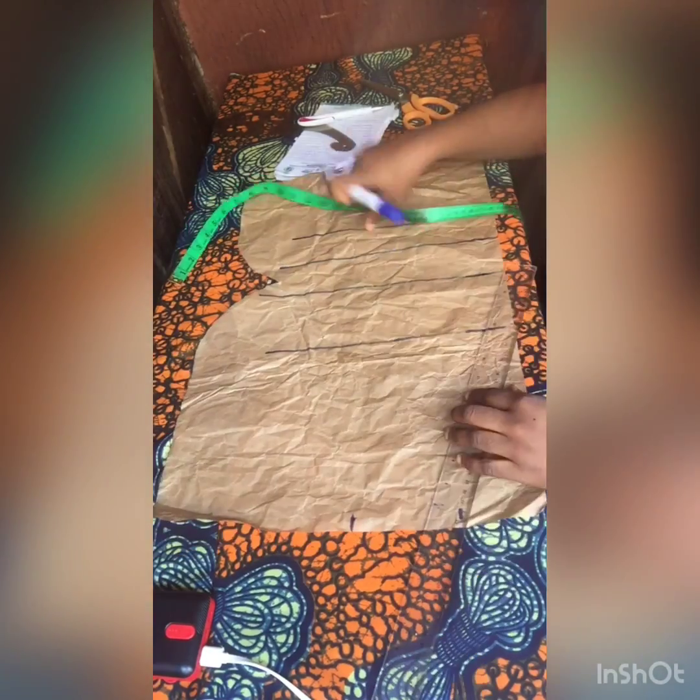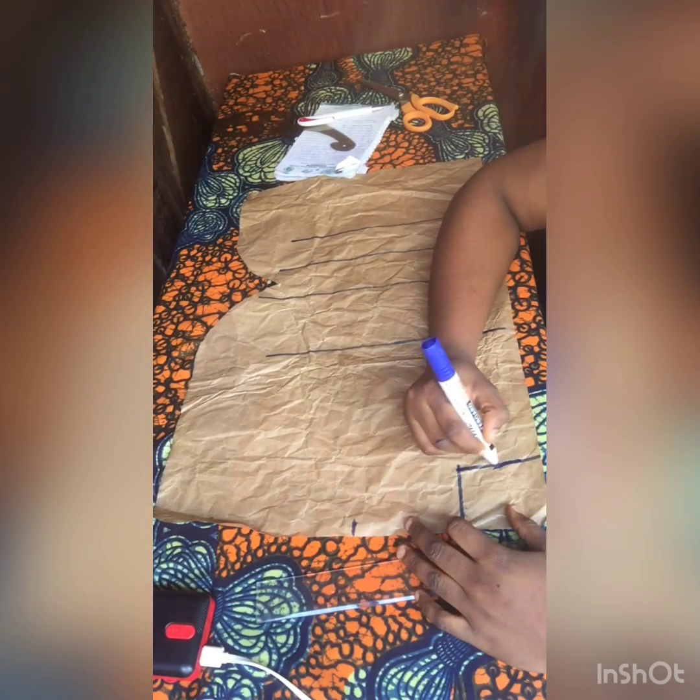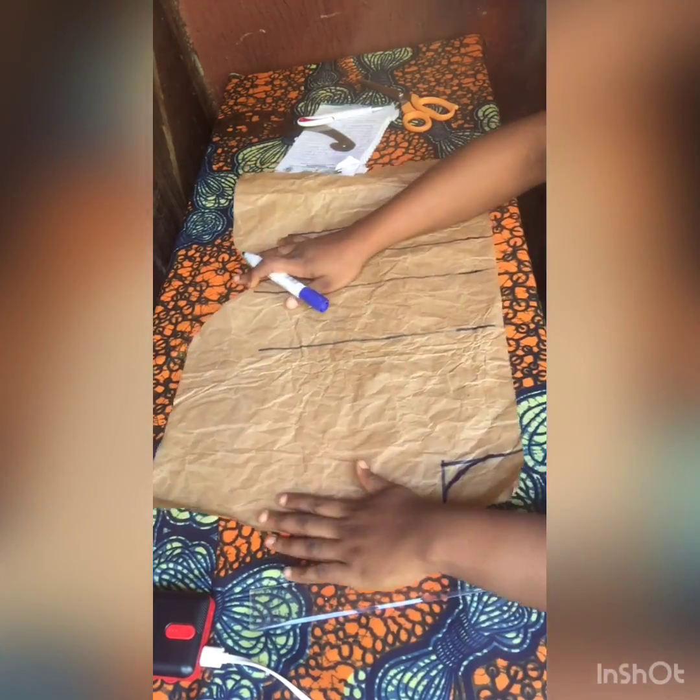So my shoulder is 14 divided by 2. I got 7. That's what I marked there, and my neck width is 3. So that's what I just marked there, and I'm connecting it to my neck depth, which is 2.5 inches. Remember I told you there's going to be a turtleneck, right? So that's just what I did there.